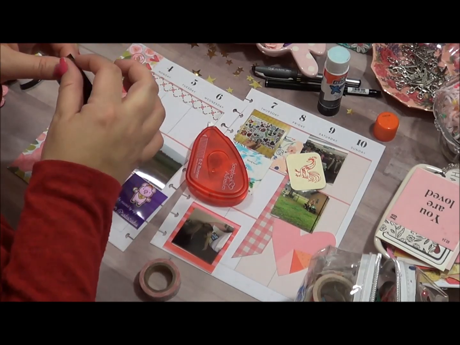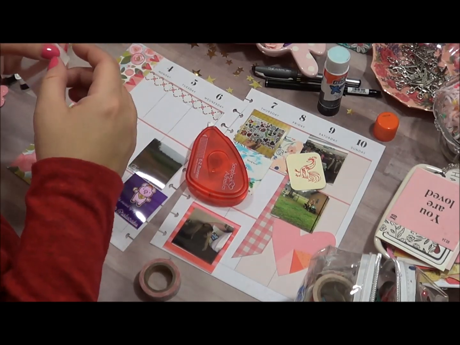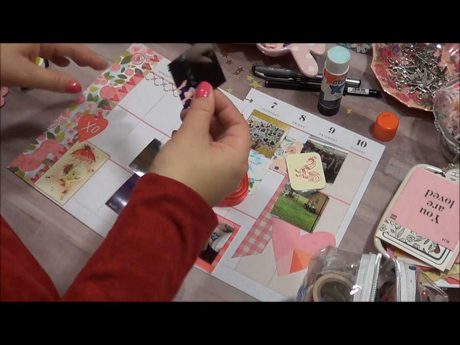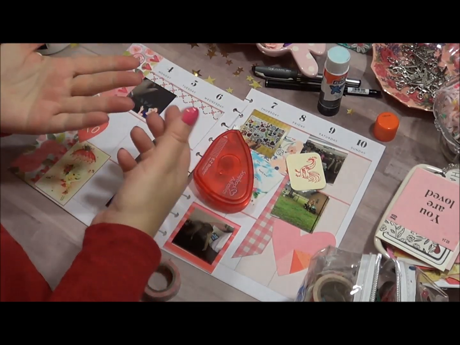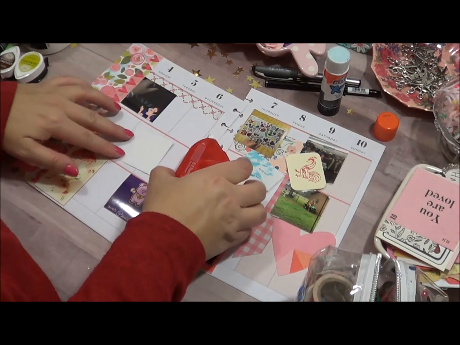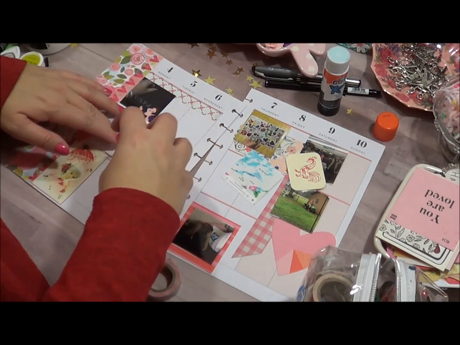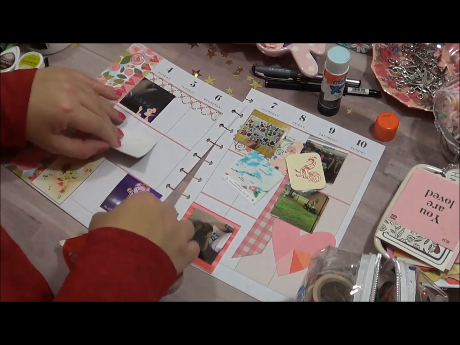Now on my pictures, because I'm so messy with my glue, I do use a tape roller. And then because I get glue on my hands all the time, I don't like it when it gets on the pictures.